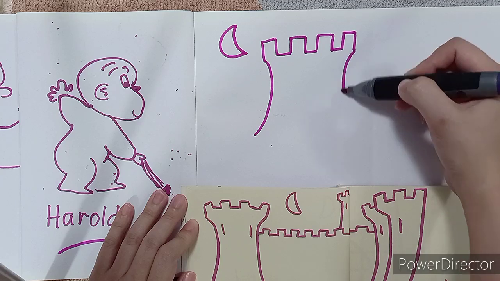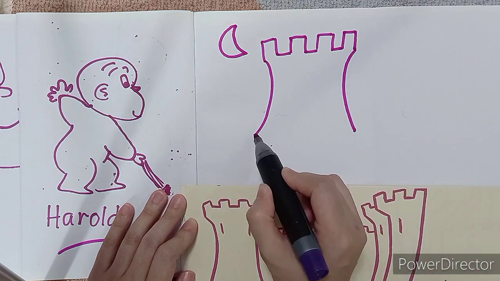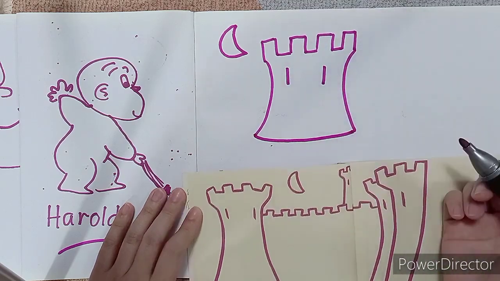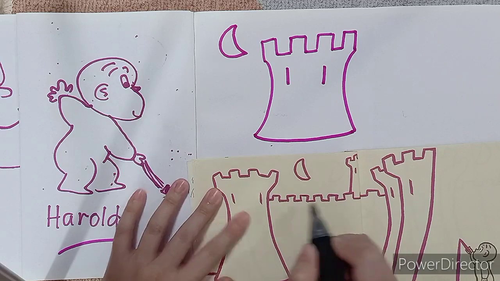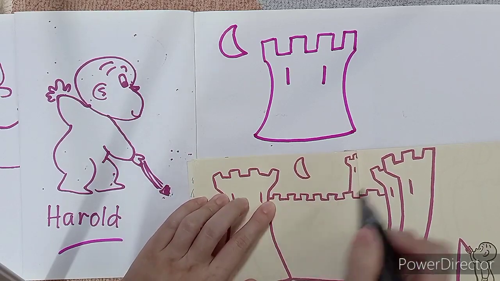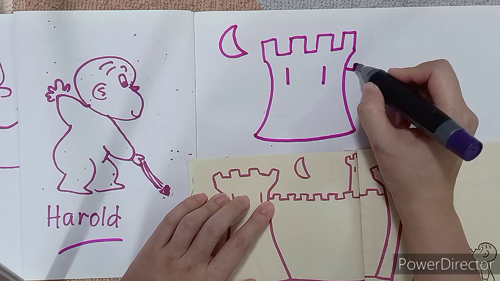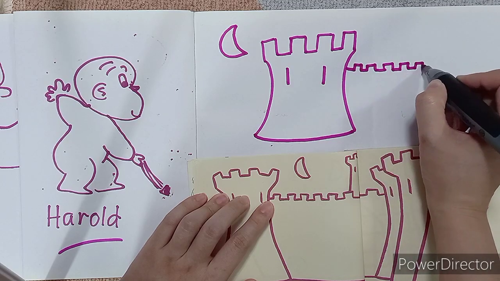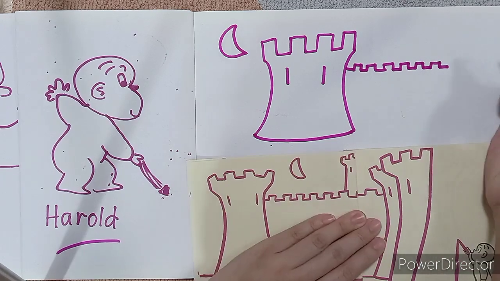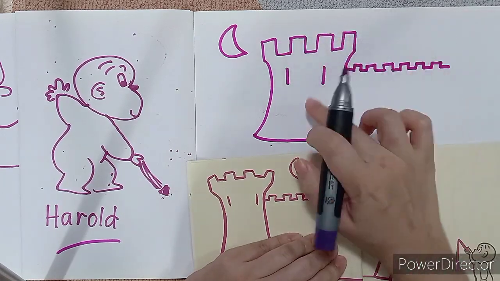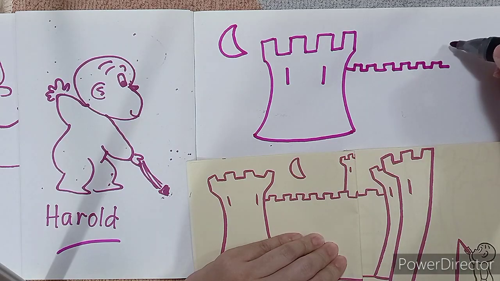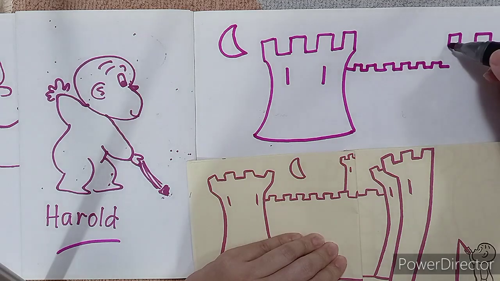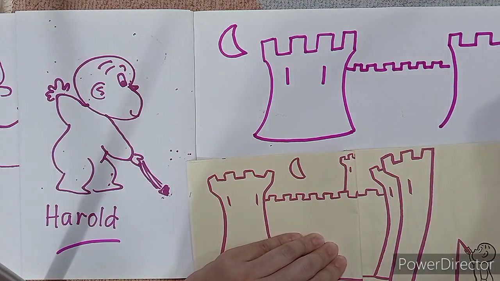Doesn't have to look exactly the same. Okay? And then we're gonna close it up at the bottom and just draw 2 lines for the windows. And in the middle there's another row of the same shape or line. Take your time doing this part. Okay. And again, we're gonna draw one more like this. See, mine doesn't look exactly the same, and that's okay.